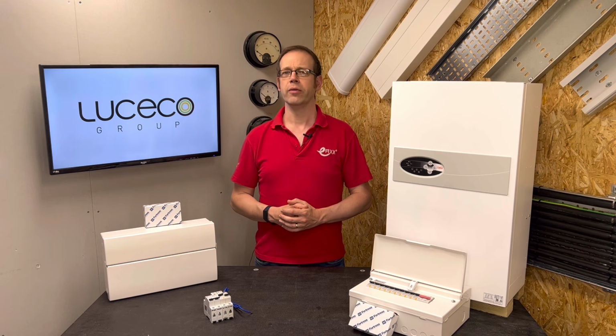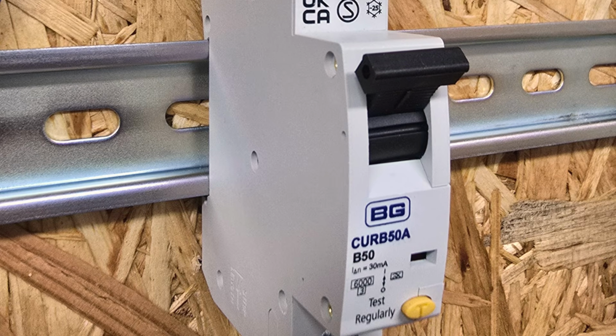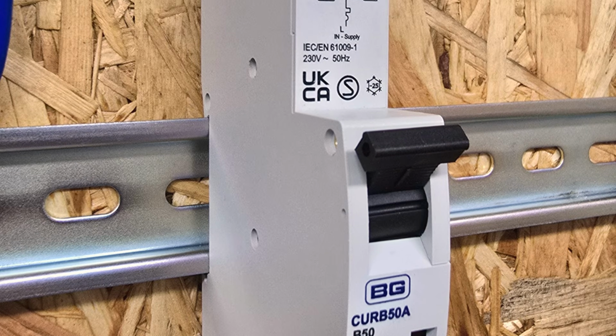But you may be wondering, after we've done all this calculation, does the circuit require RCD protection? And if it does, how will that affect our calculations?